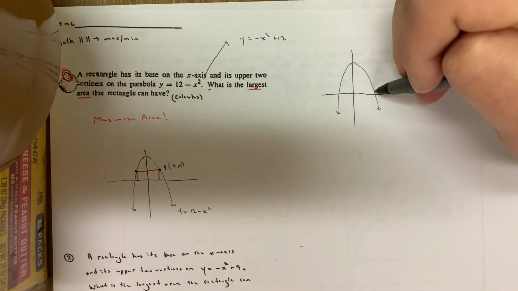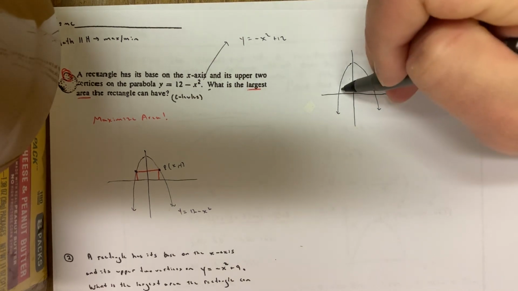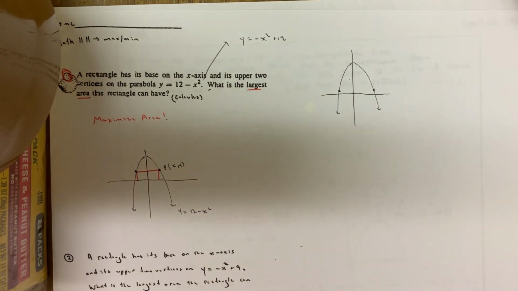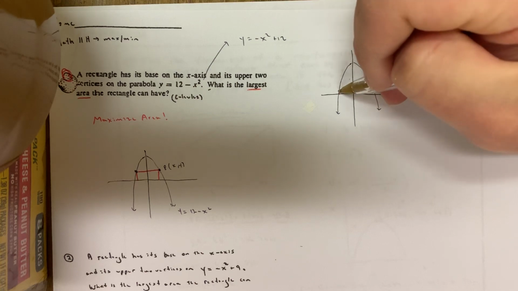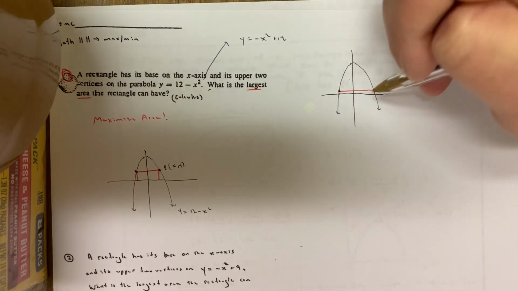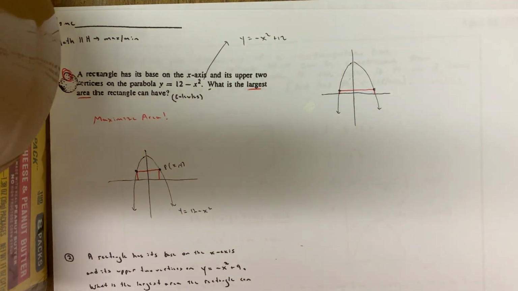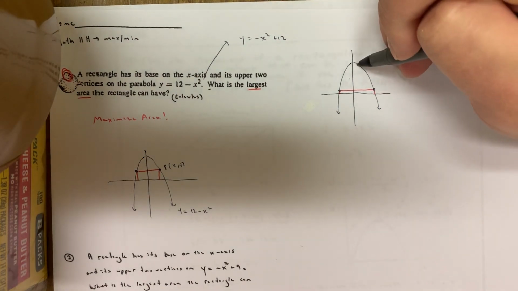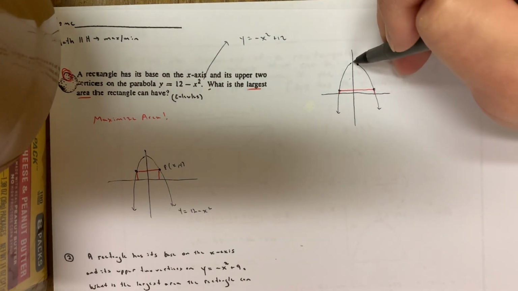Depending on where that point is, it could be down here, and if it is, it's going to have a counterpoint on the other side. Now the rectangle would look something like this. It'd be short and squat, kind of like Mr. Berto right there. But if you put the dot up here, the point could be anywhere.